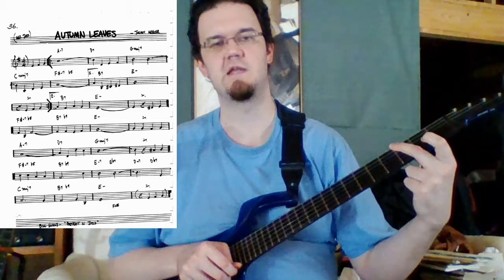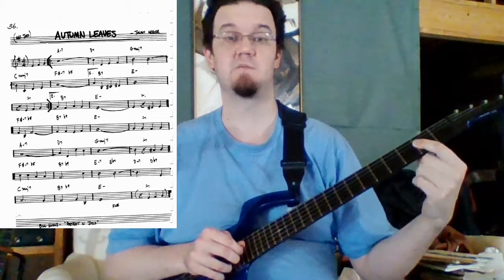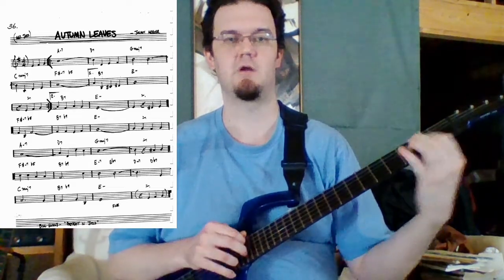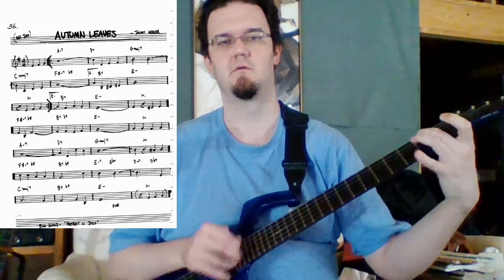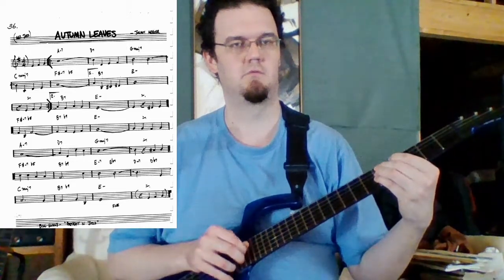There's the low G down there. Moves up to the C, which is the next melody note anyway. Low F sharp, B, low E, if you want the movement.